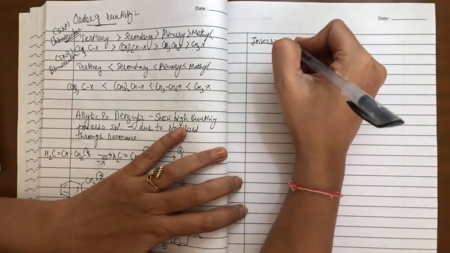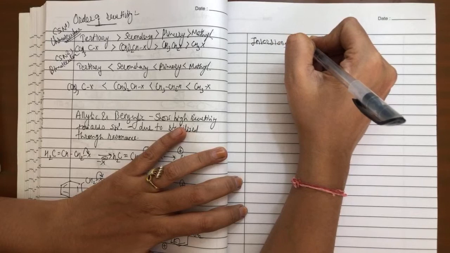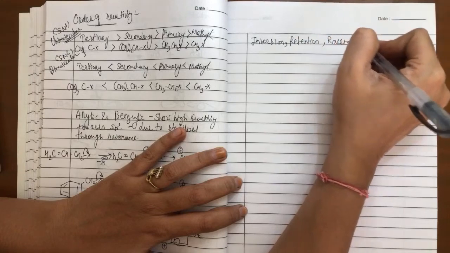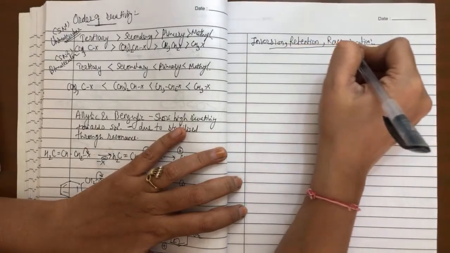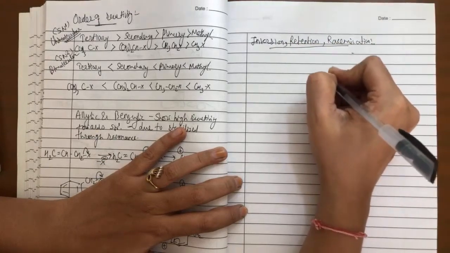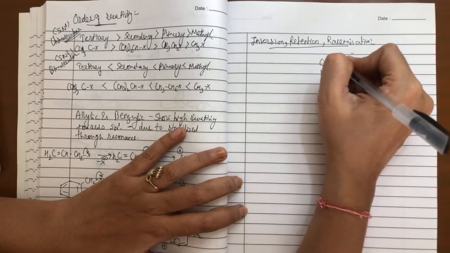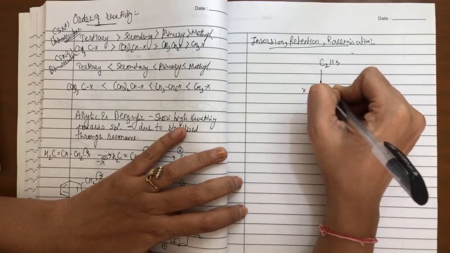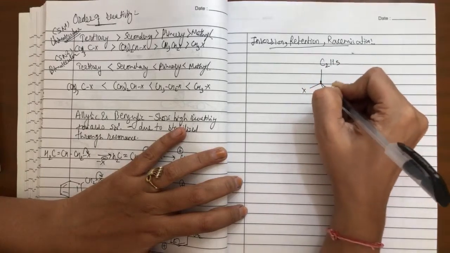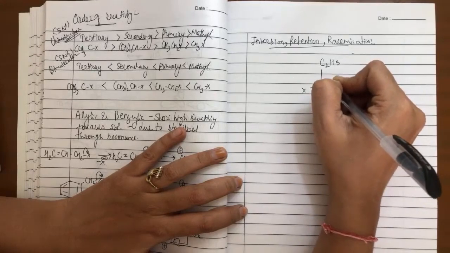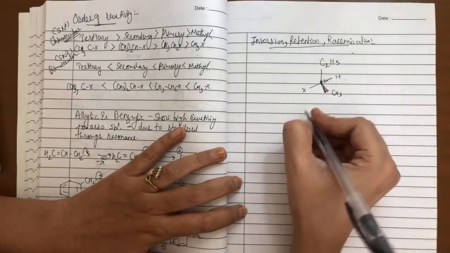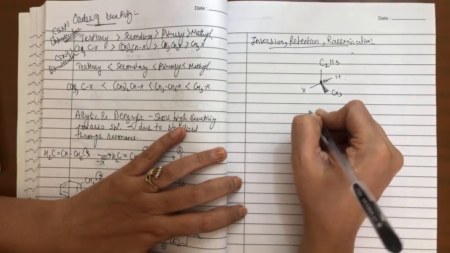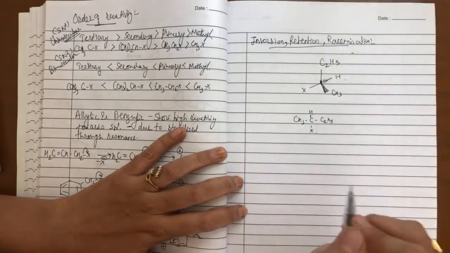Now today we have to study one topic. I would like to clarify these terms: inversion, retention, and racemization. Now I have one reactant, C2H5, X, CH3, and H. So actually this is CH3, C, CH2, CH3, here I have H and here I have X. This is the reactant I have.